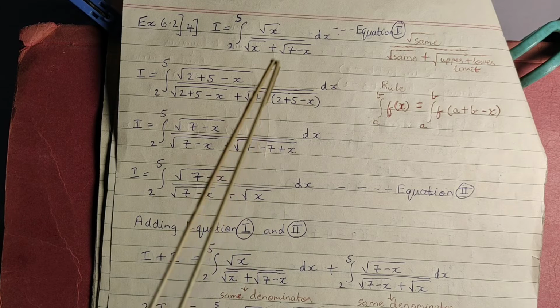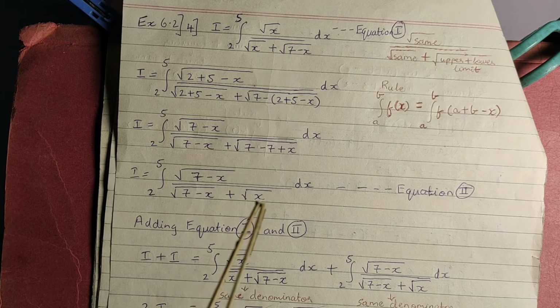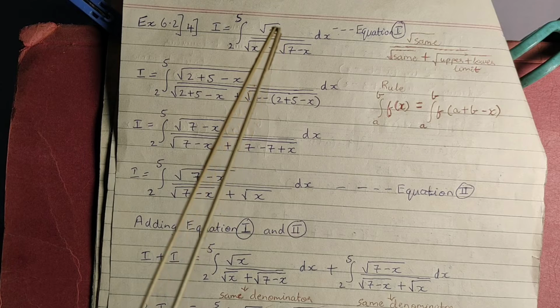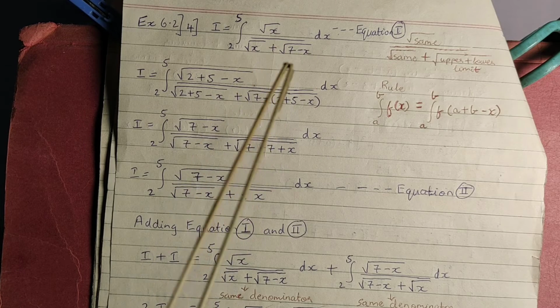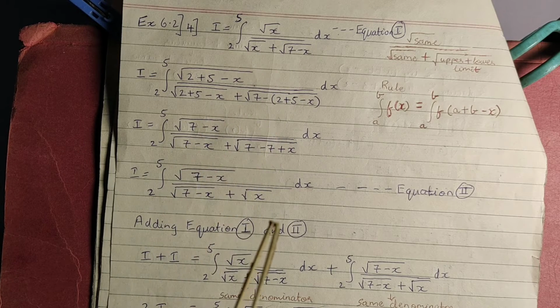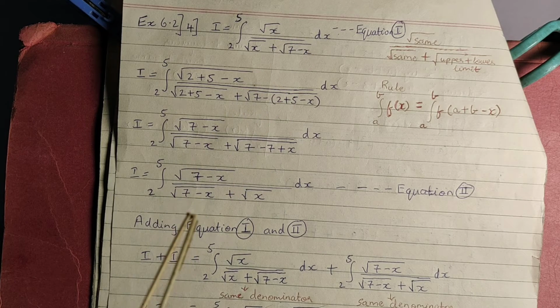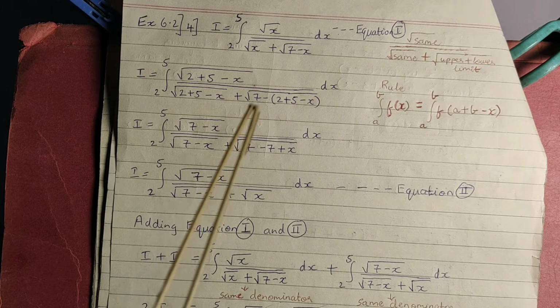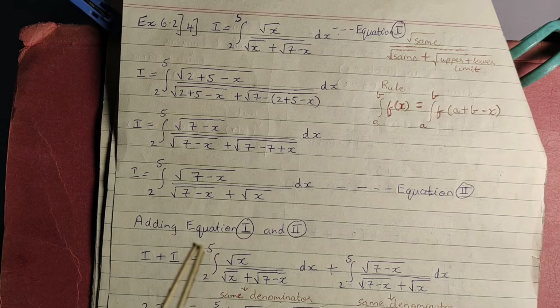Now this is in the same form. Firstly you were writing this question, now you have got the opposite of it, so you have two similar terms, and this has moved behind. So here you have to stop and add the equations.